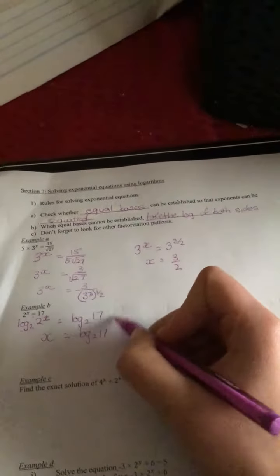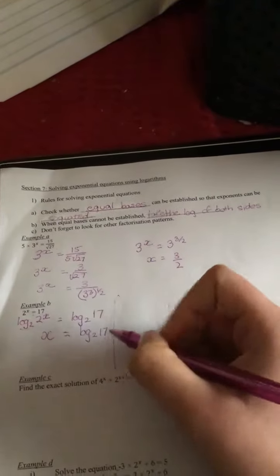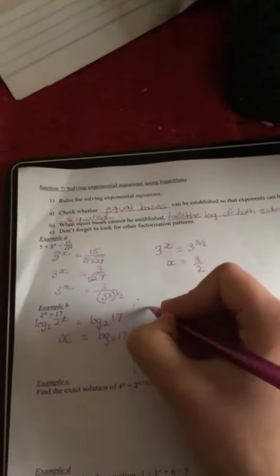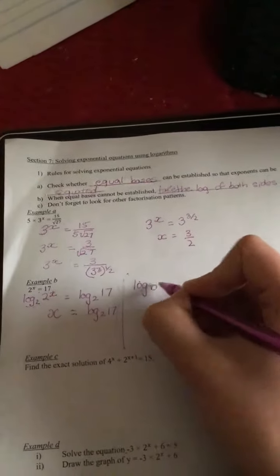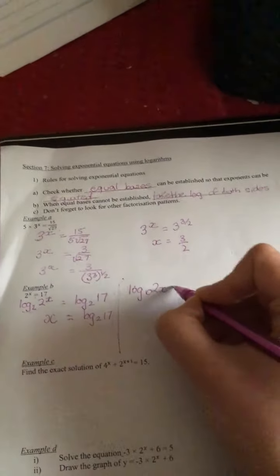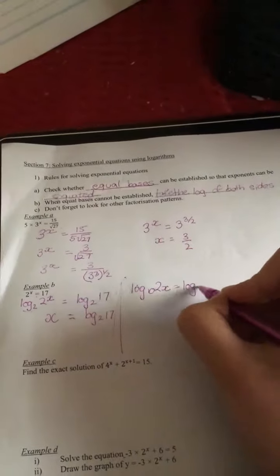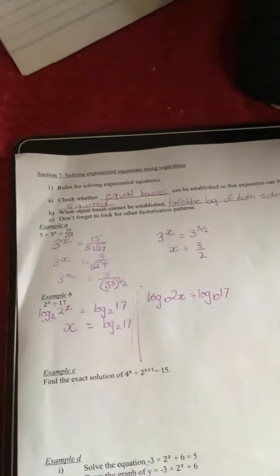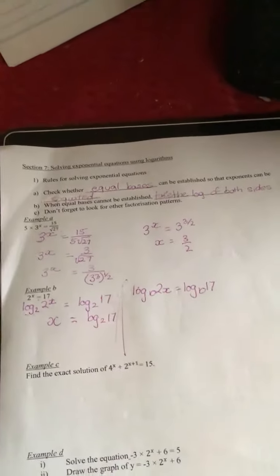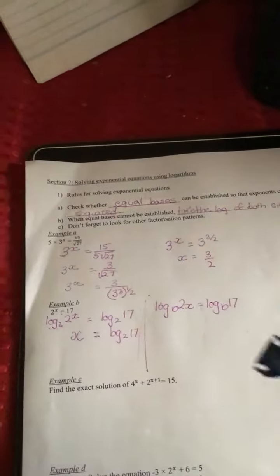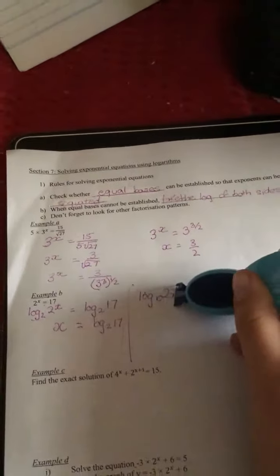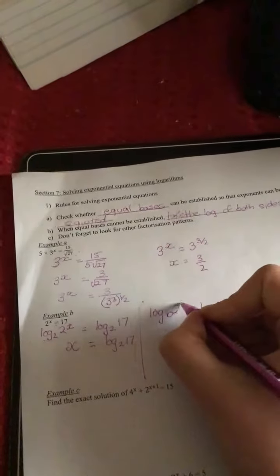Now alternatively, we could just take log of any base. And normally we do actually use log base 10. So if we go to log base 10 of 2 to the x, that's going to equal log base 10 of 17. As long as we do log of the same base of both sides, it's fine. So that's 2 to the power of x, not 2x.